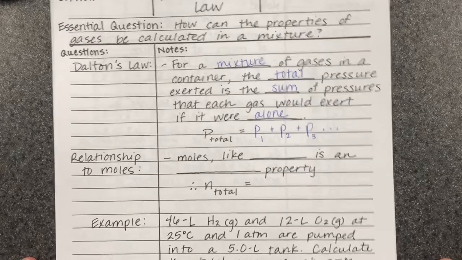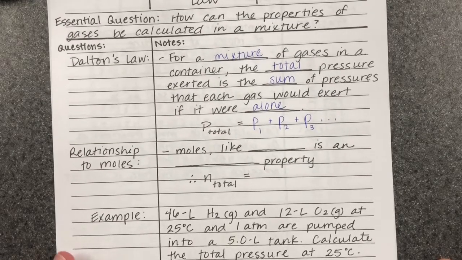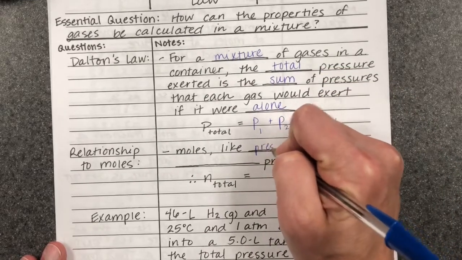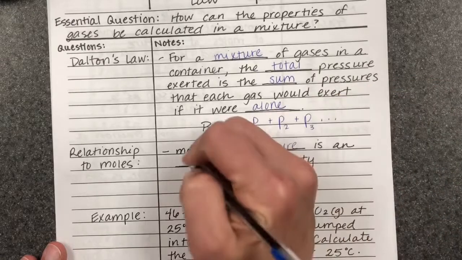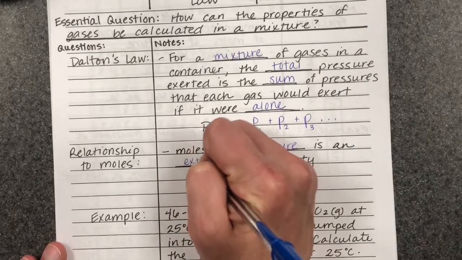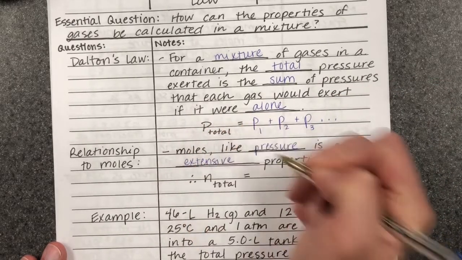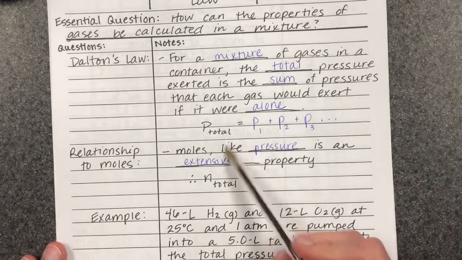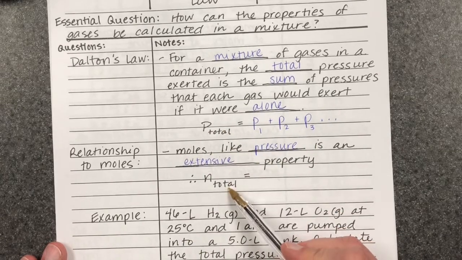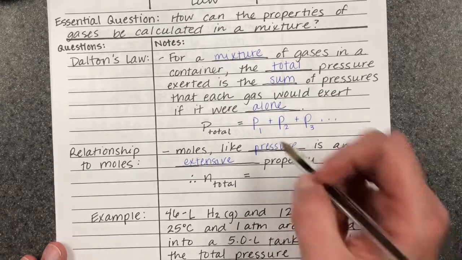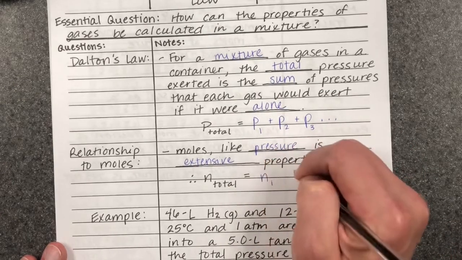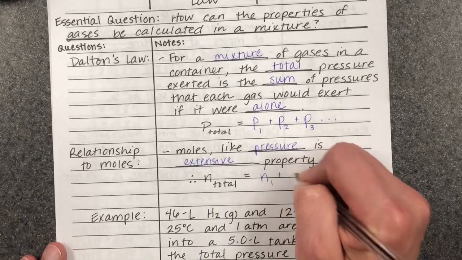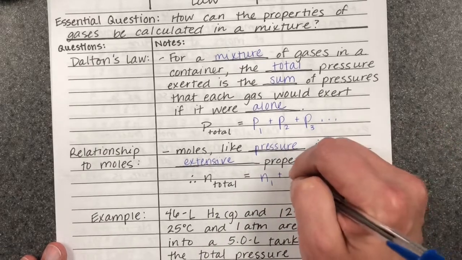Now, this is related to moles as well. So moles, just like pressure, is an extensive property. And so what we can do is similarly, the sum of the moles is going to be the total number of moles. So you'll notice that a lot of times we can use either moles or pressure to do these calculations.